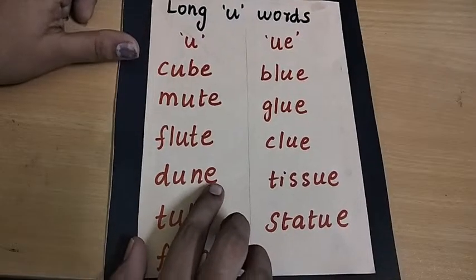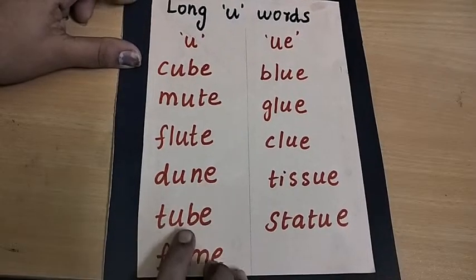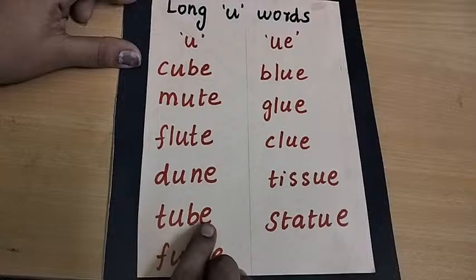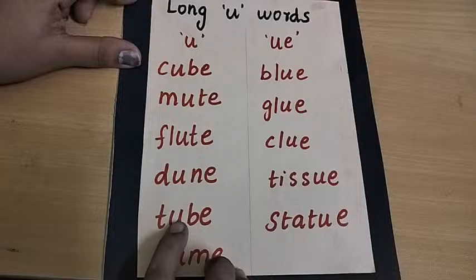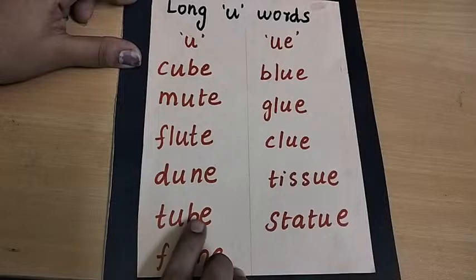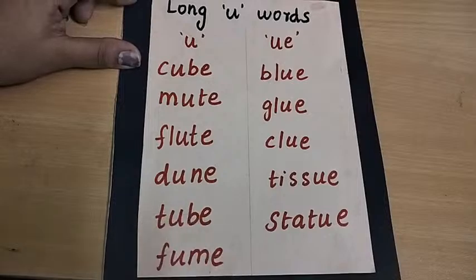The next word, T U B E. You have E at the end of the word, so the vowel takes its longer sound. T U B. Tube.